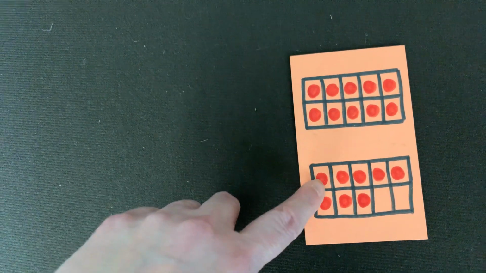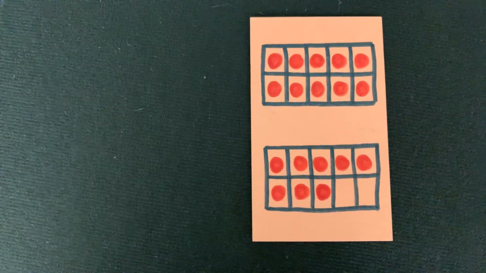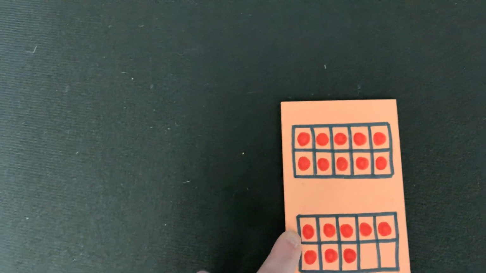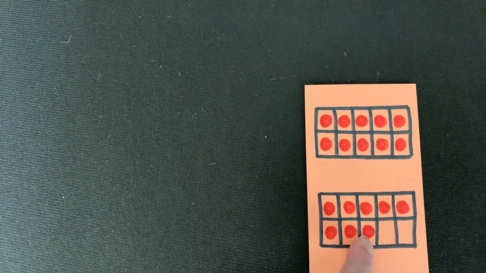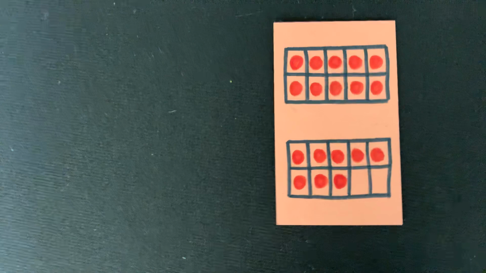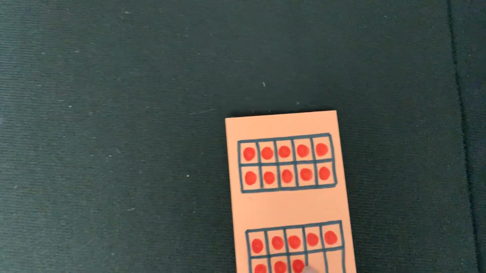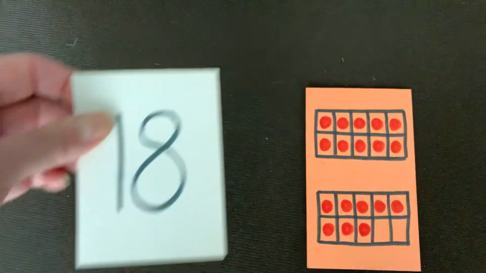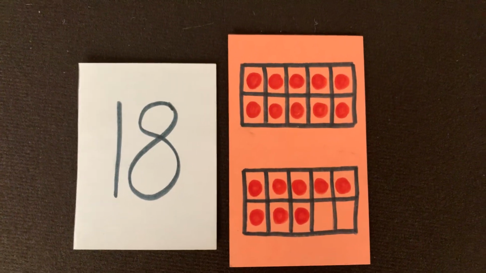After 10 comes the 11. So keep on going from there. Okay, so 10, 11, 12, 13, 14, 15, 16, 17, 18. Now for me, I could have just looked at it and known that it was 18. I see 2 spots empty, so that would have told me. But anyway, like I said, that you can do it, that's fine. The answer, 18.